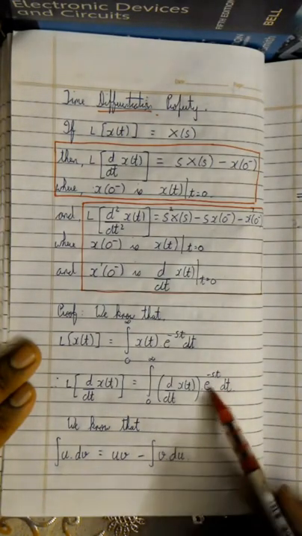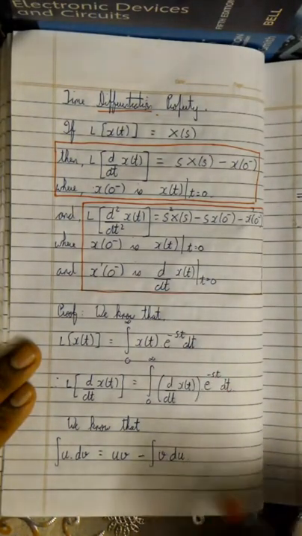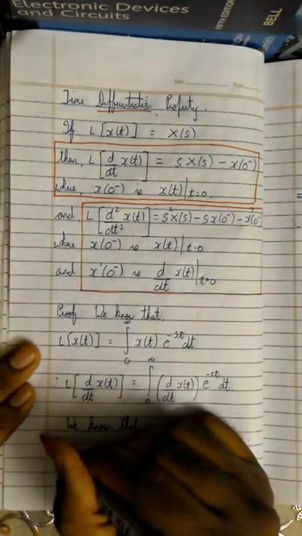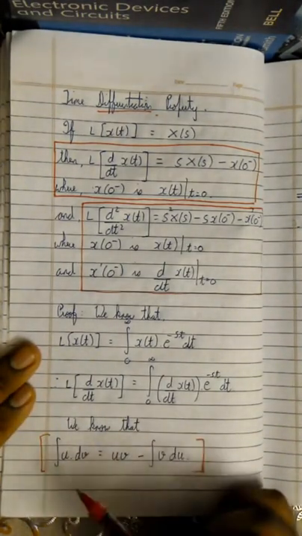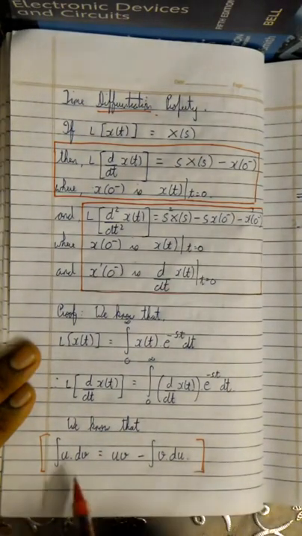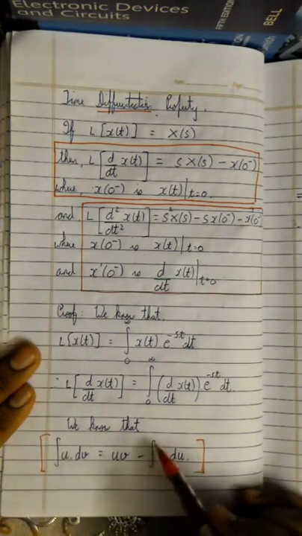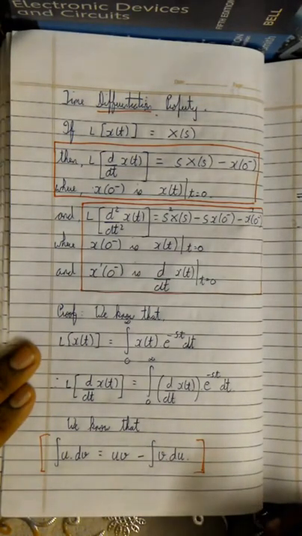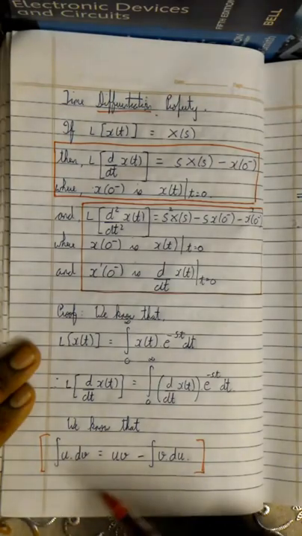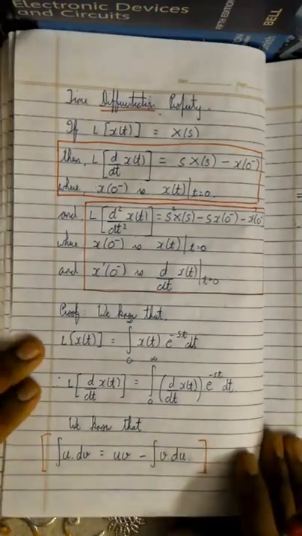So now I want to integrate this. How do I integrate this? By applying this integral formula. Here u and v are functions of another variable x, which is not shown here. So integral u dv is equal to uv minus integral v du. So now you need to identify what is your u, what is your dv, what is your v and what is your du. You need to identify these.